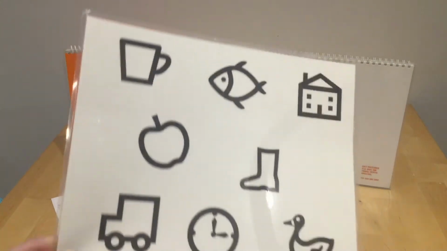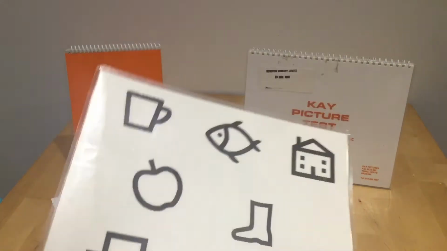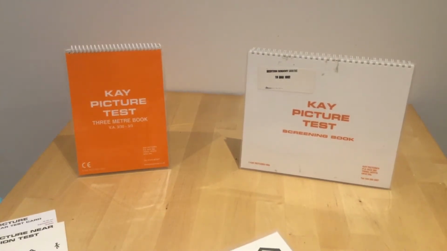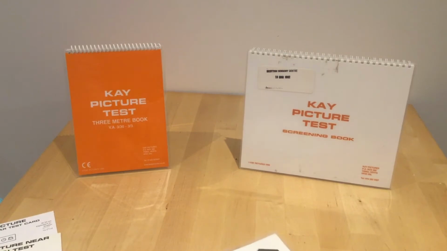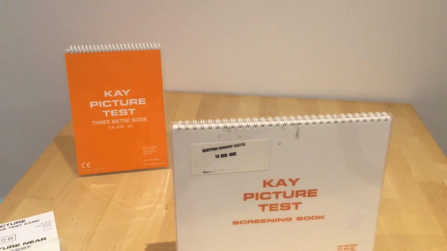So you can see that some of these do appear on the key card. So I now have 3 different things, 4 actually, that I want to show you. So I'm going to move the key card out of the way and the recognition booklet. So this first part that we're going to look at is the screening book.